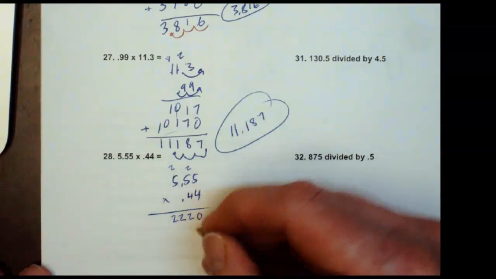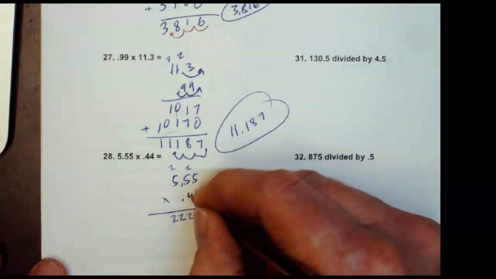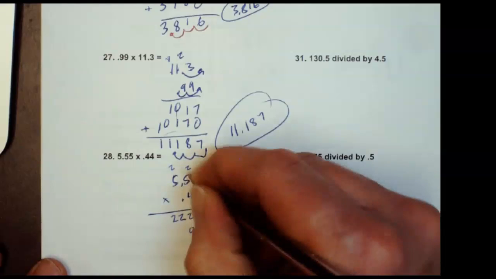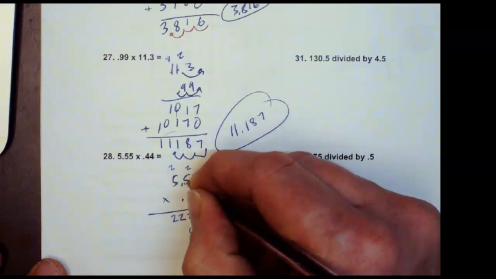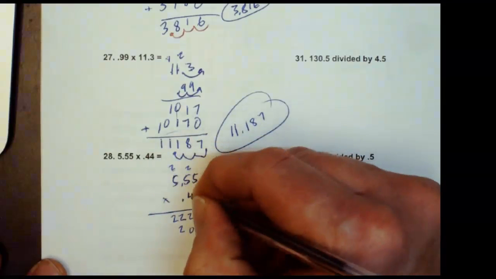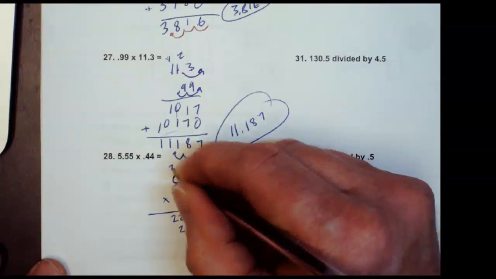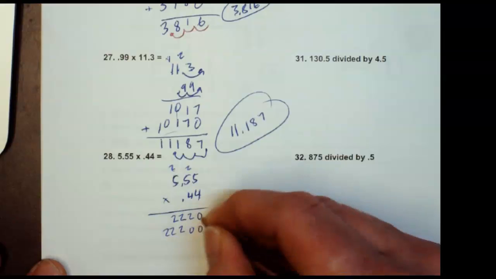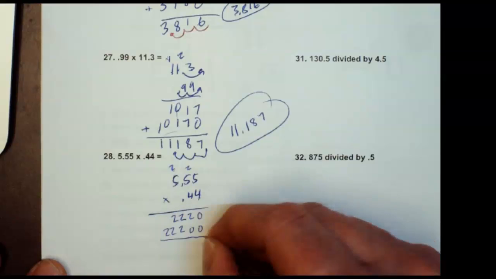Alrighty, so go ahead and put the 0 down. Now we're over here. Should be the same thing again. 4 times 5 is 20. Put a 0 down, put up the 2. 4 times 5 is 20, plus these guys make 22. Here's the 2, and here's the 20 again. 4 times 5 is 20, plus that is 22. Everything is just one digit off because we put that placeholder down.